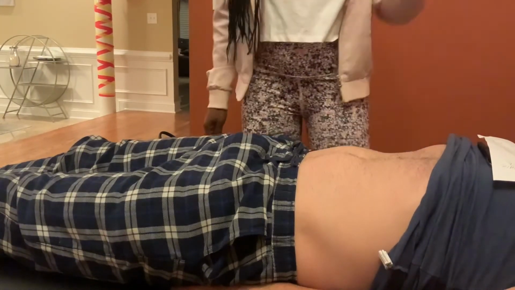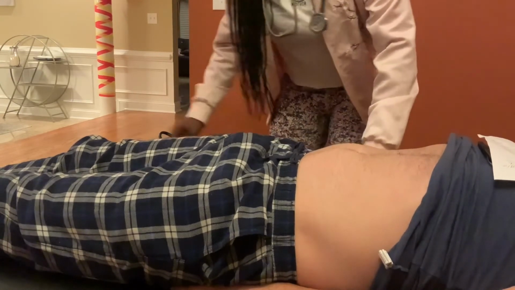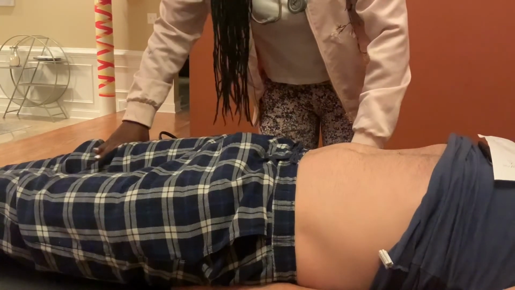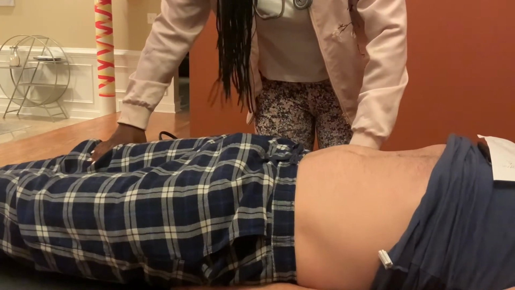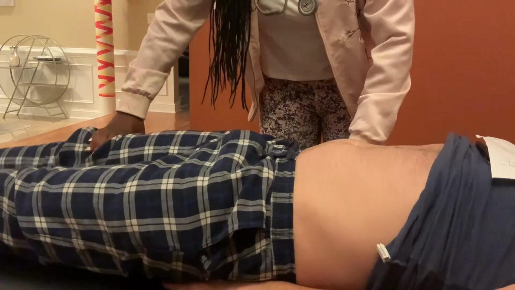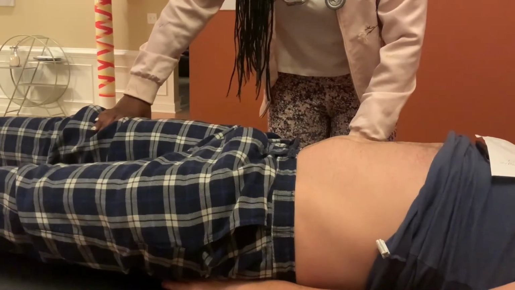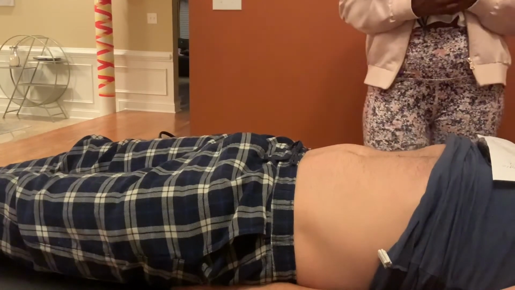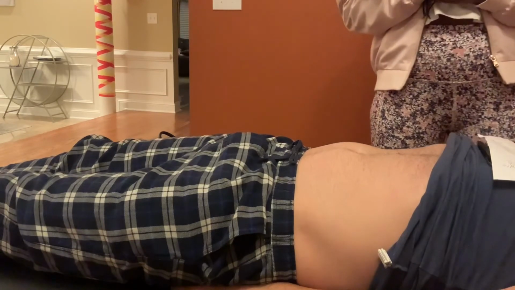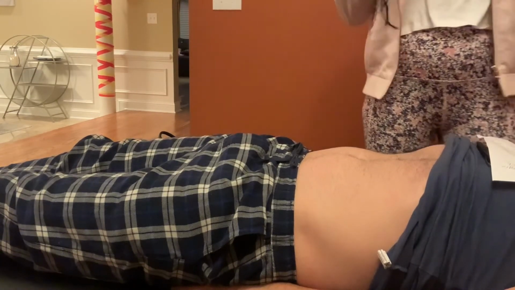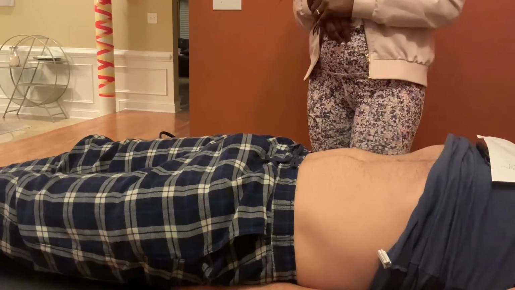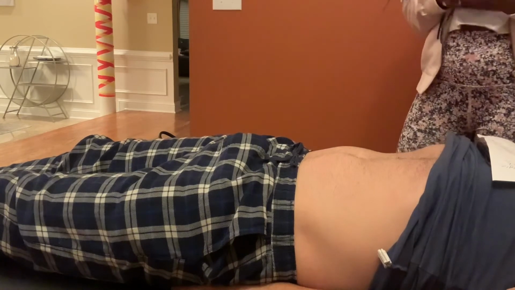So next is the psoas test. For the psoas test, I'm going to be taking one of my hands, placing it right at the ASIS, and I'm going to be using the other hand, placing it at the distal femur. As I press down, I'm going to have the patient lift his leg against my hand. Can you lift your leg against my hand? Just like so. And relax. Right. For the psoas, positive will be if the patient has pain in the right lower quadrant, which would indicate appendicitis.